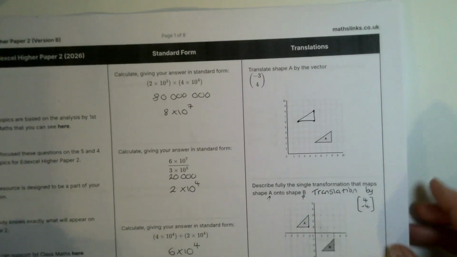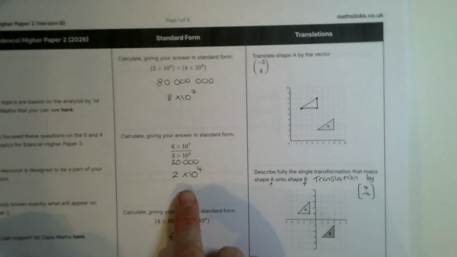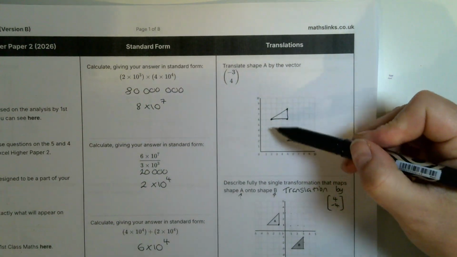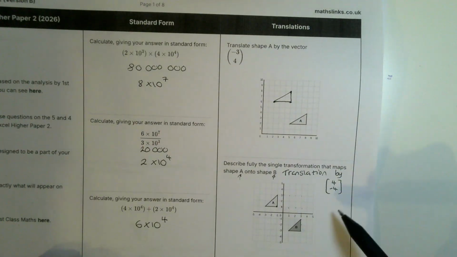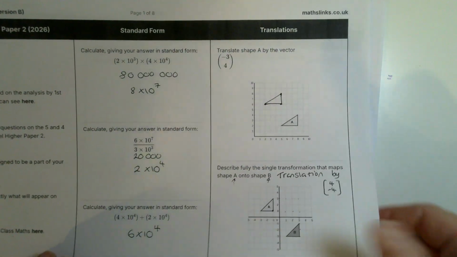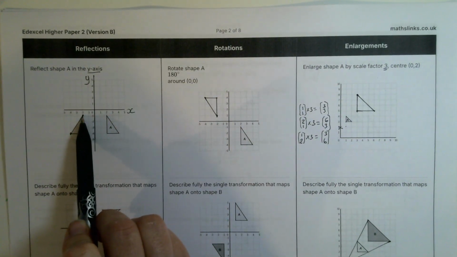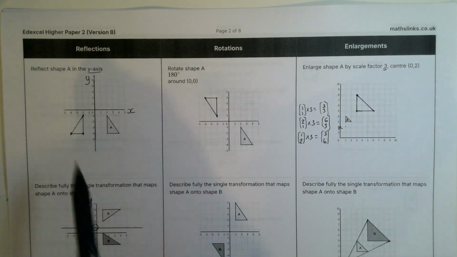Okay, so hopefully you found version B and C. So here's my answers. Version B, standard form, 8 times 10 to the power 7, 2 times 10 to the power 4, and 6 times 10 to the power 4. Ended up looking a bit like this at coordinates 2, 6, 5, 6, and 5, 8. And this was a translation for negative 4. Reflected in the y-axis, it should have ended over here at negative 2, negative 1, negative 2, negative 4, negative 4, negative 4.